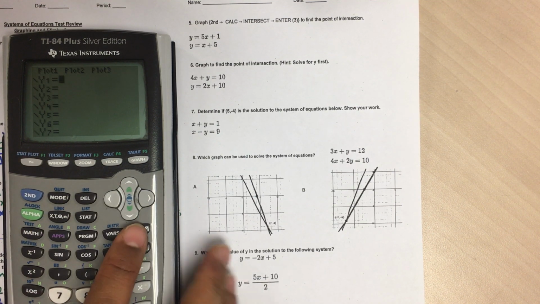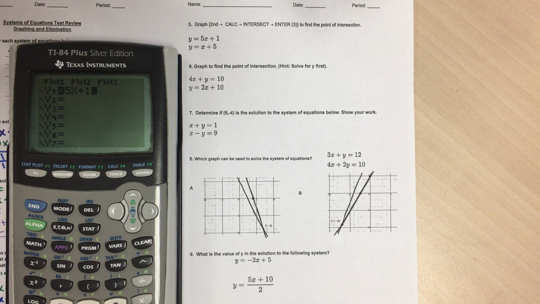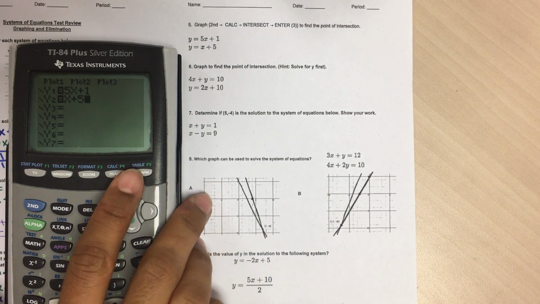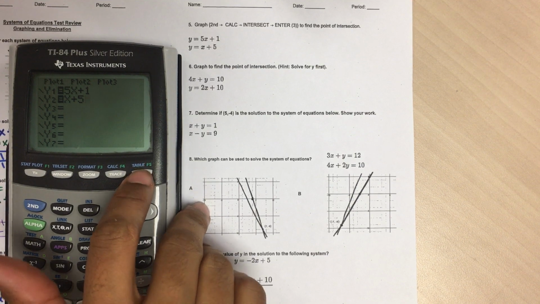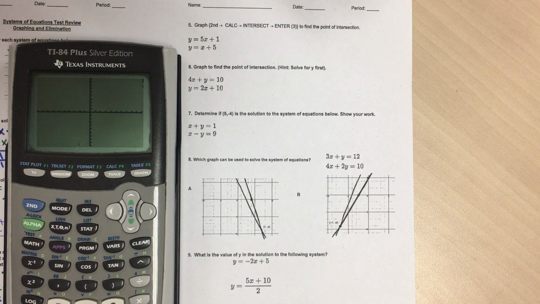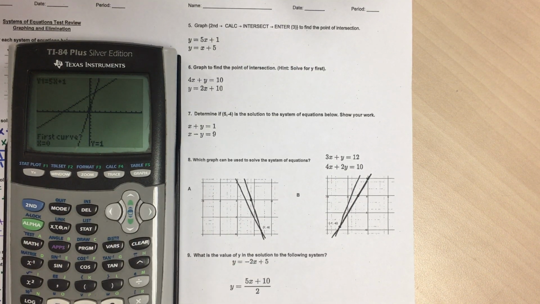Go to y equals. Go outside. Okay. Hit graph. Make sure the 2 lines cross. Second, trace 5. Enter, enter, enter. And we get 1/6.